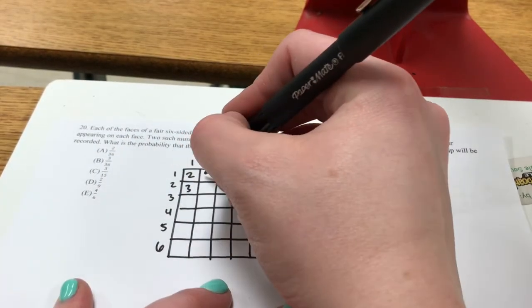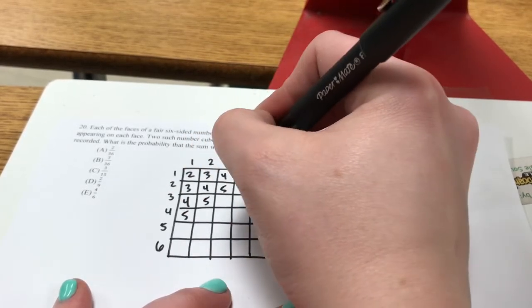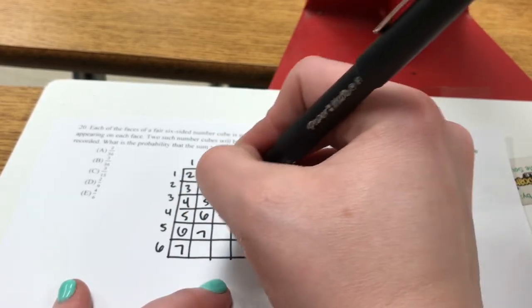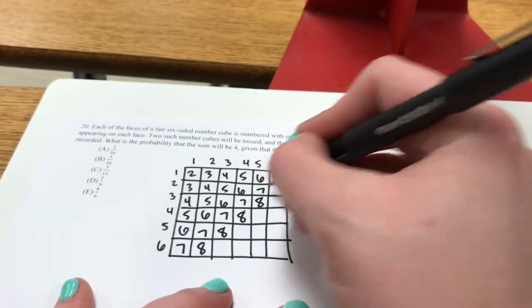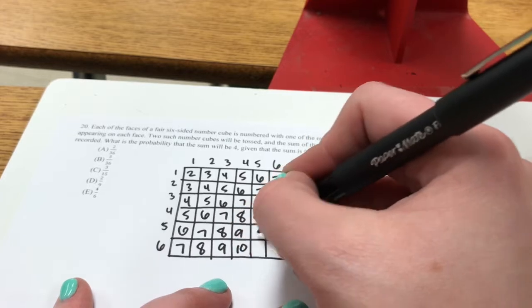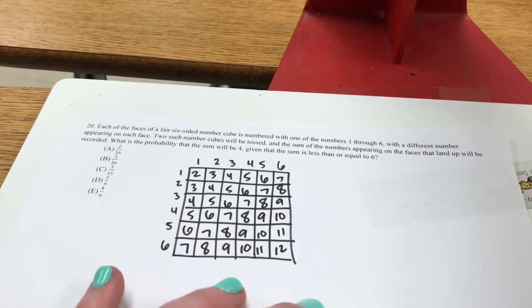So we got 2, 3, 4. Feel free to skip to when I'm done. Going as fast as I can. This gets into craps, the game of craps, a little bit, but 7 is the most likely sum that can happen. Okay, so here's all the options.